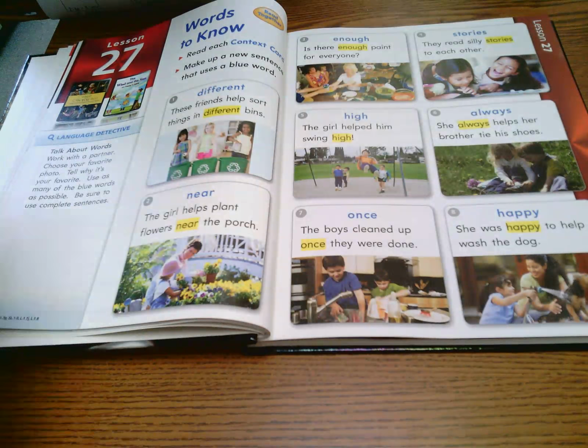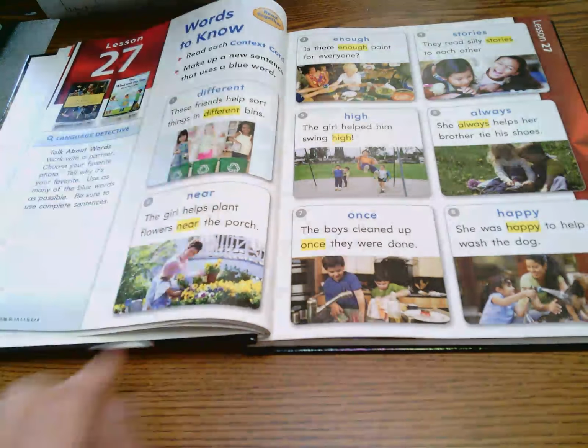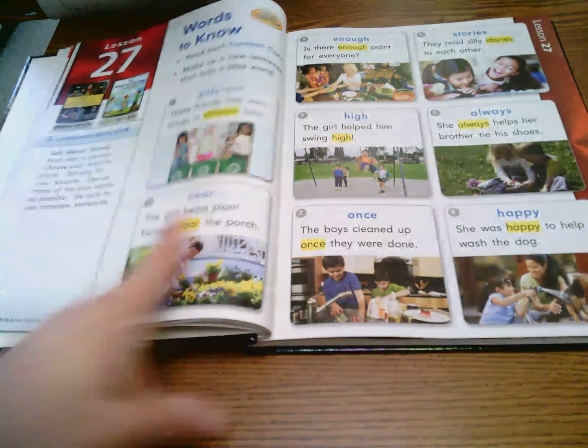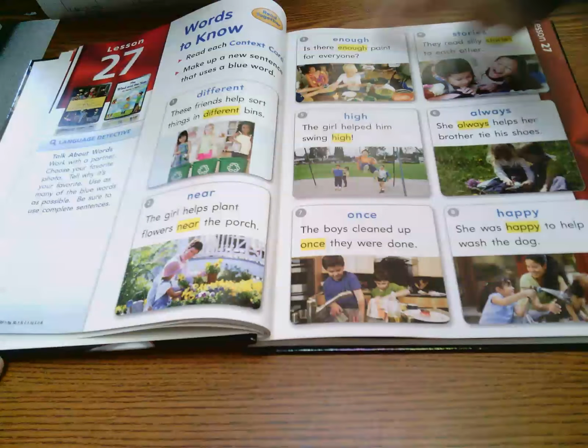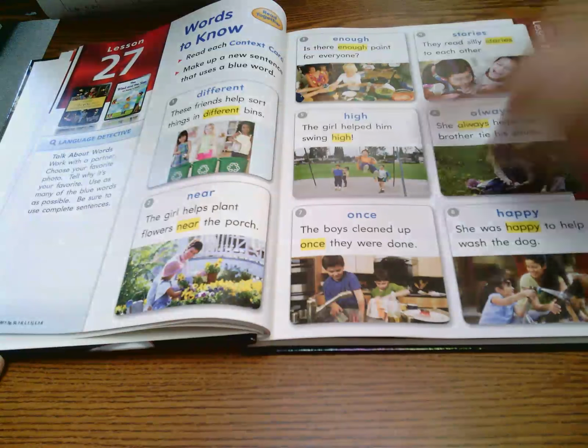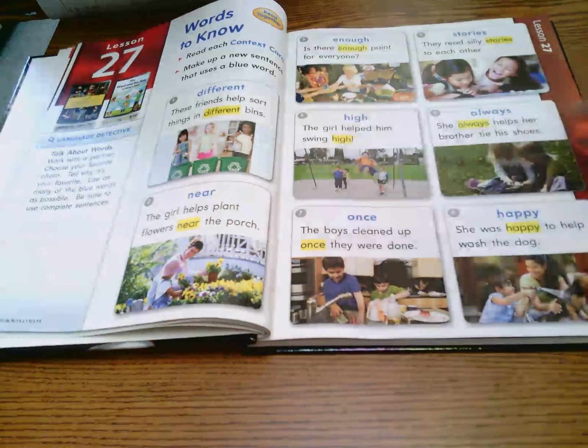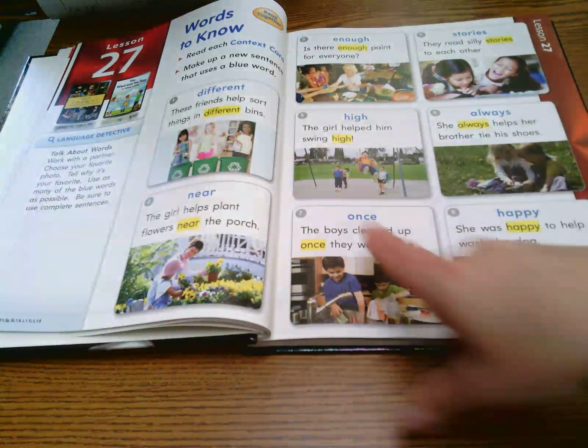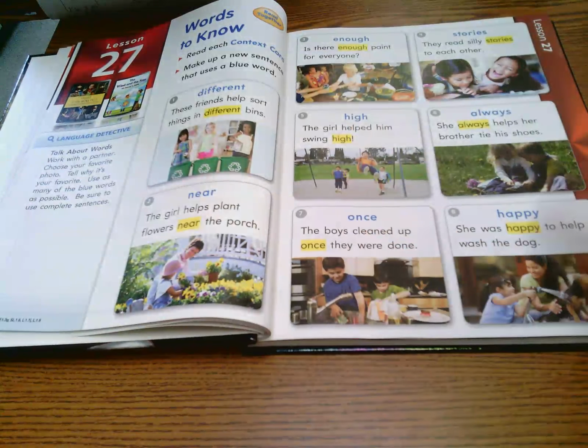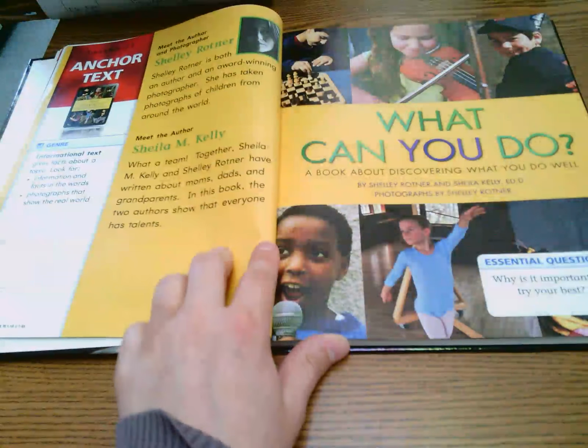So our words this week are different, near, enough, stories, high, always, once, happy. So we will see those words in our story that we're going to read.